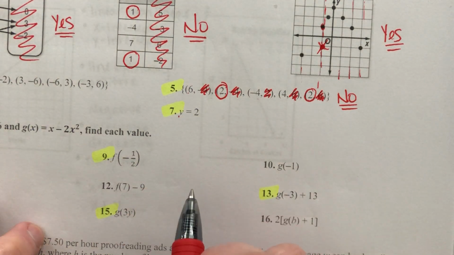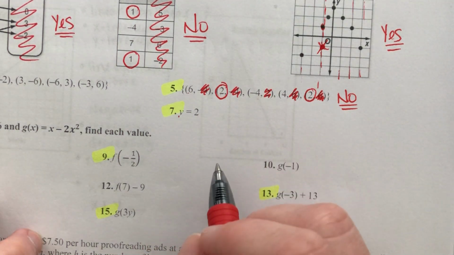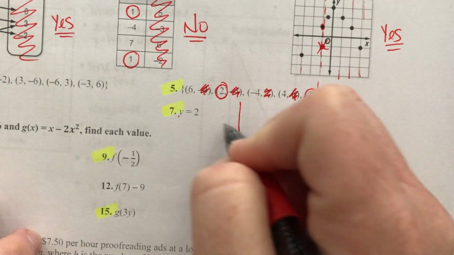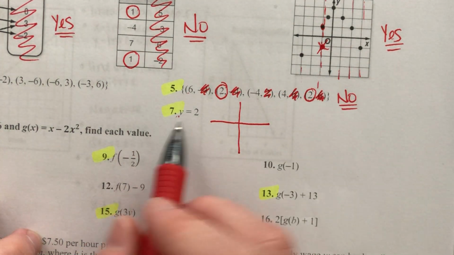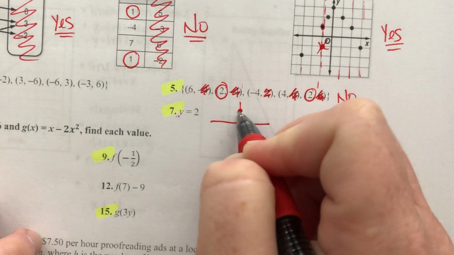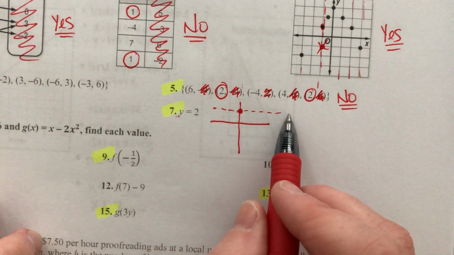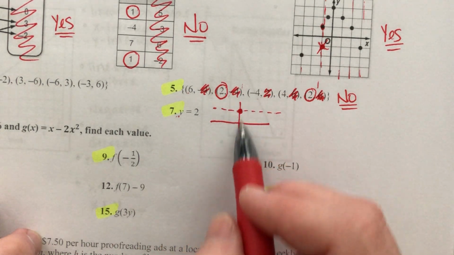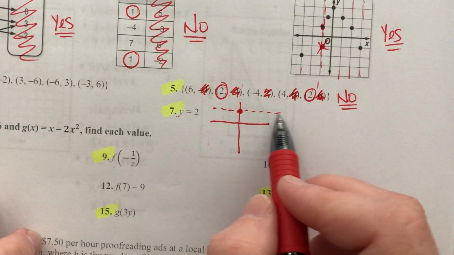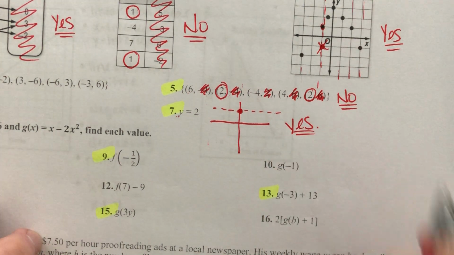For y equals 2, well, okay, can I plug in an x and only get one y? I'm not sure. There is no x, right? Think about the graph of that equation. If I were to graph y equals 2 on the y-axis, I would go up 1, 2, right here, and I would draw a horizontal line, right? So would that horizontal line pass the vertical line test? Could I draw a vertical line anywhere and it only crossed through this dotted line once? Yes, that would work. So yes, this would be a function.